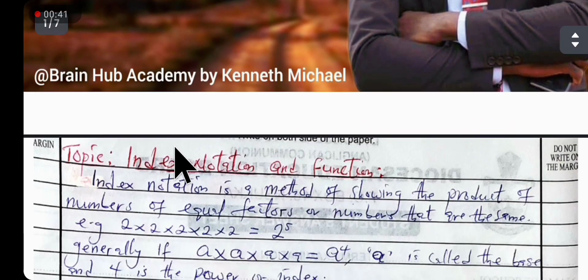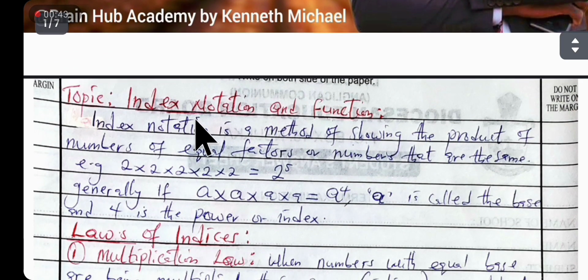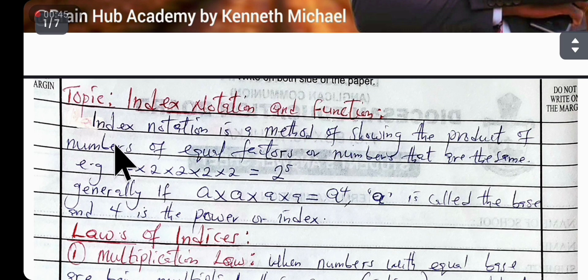Okay, now topic: index notation and function. Index notation is a method of showing the product of numbers of equal factors, or numbers that are the same. So if you have a way you can show the product of equal factors, that's what we call index. Index means power.